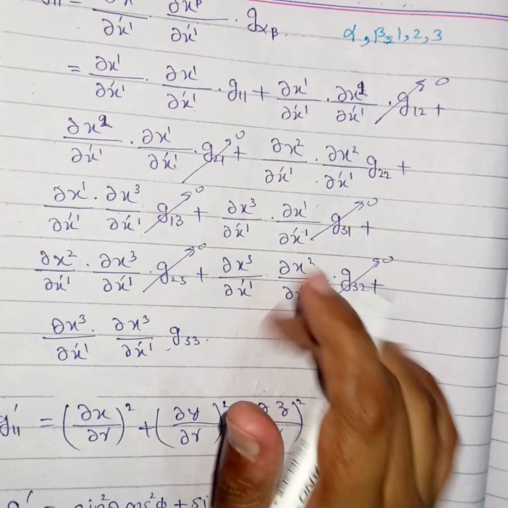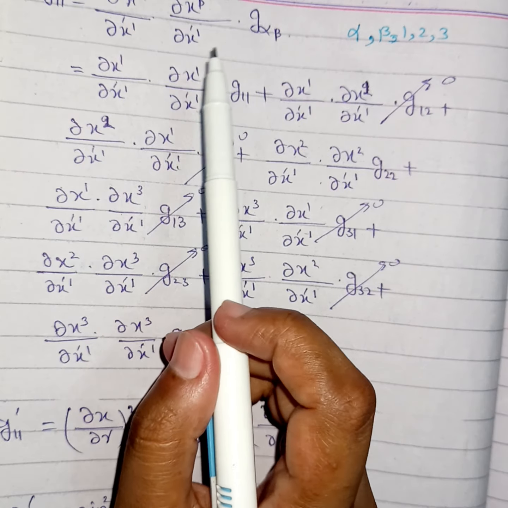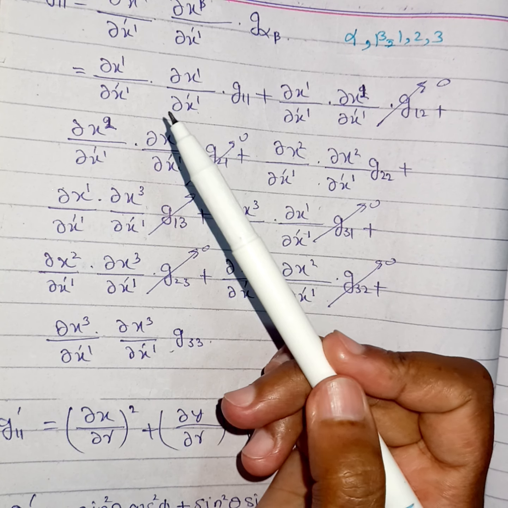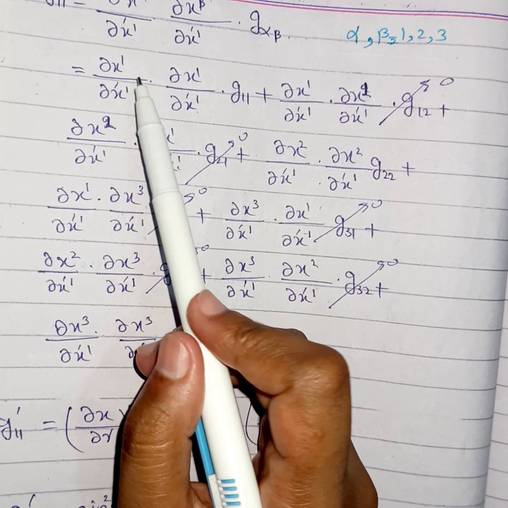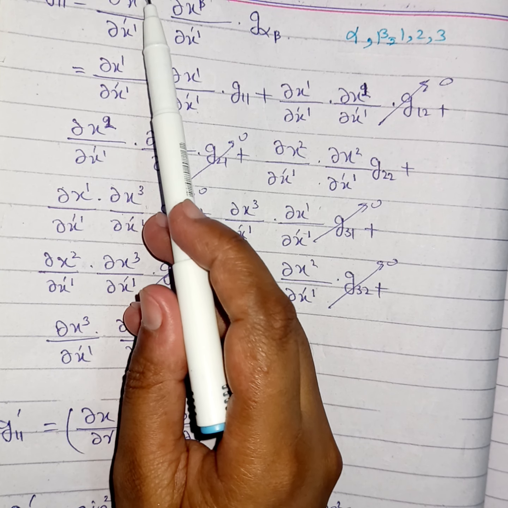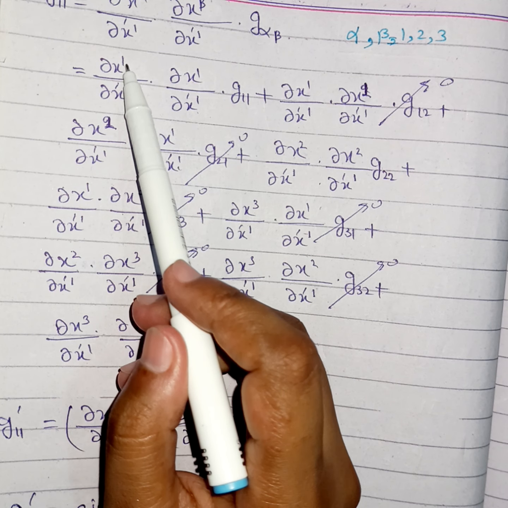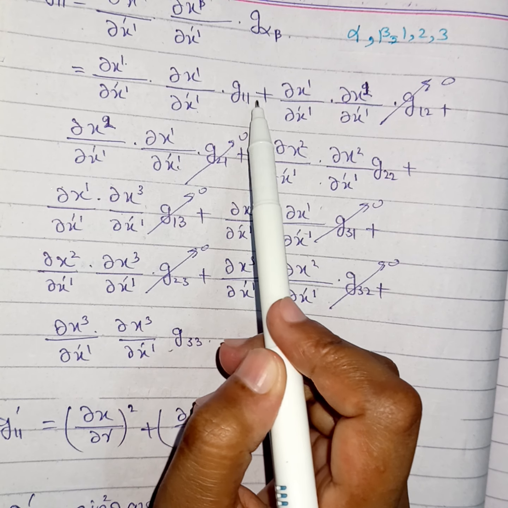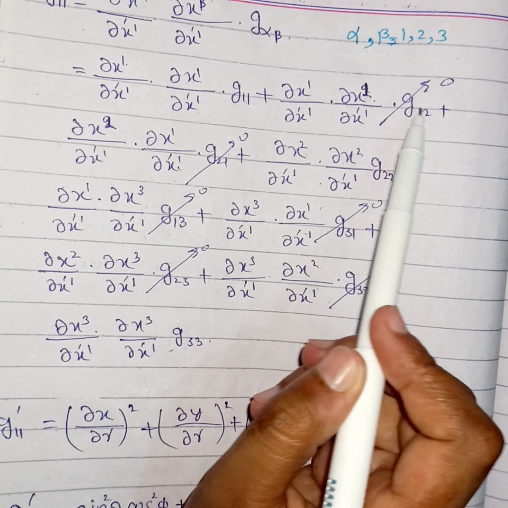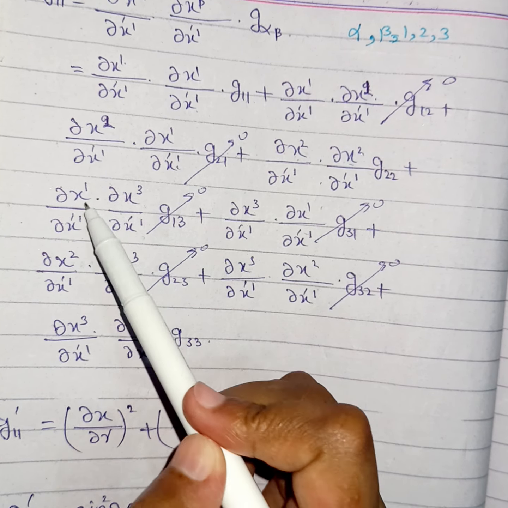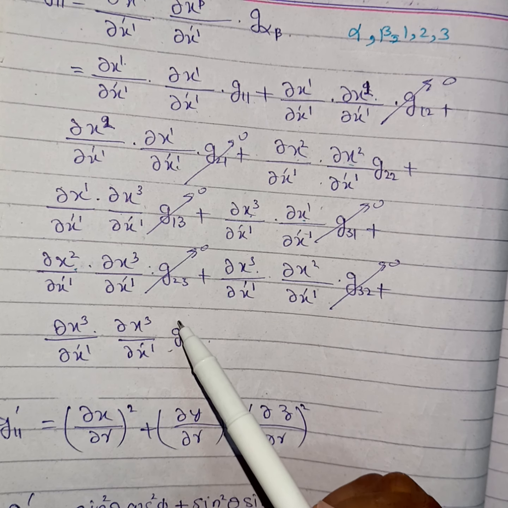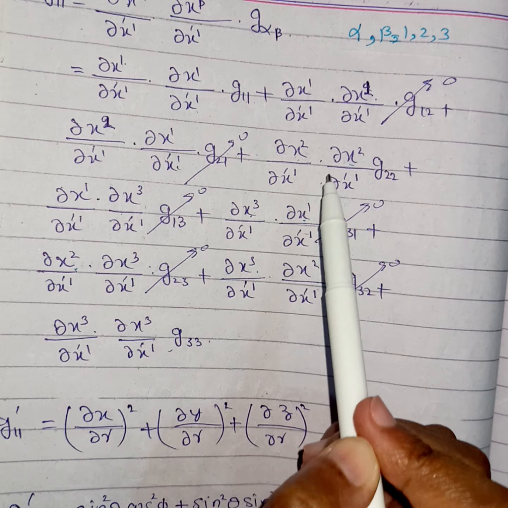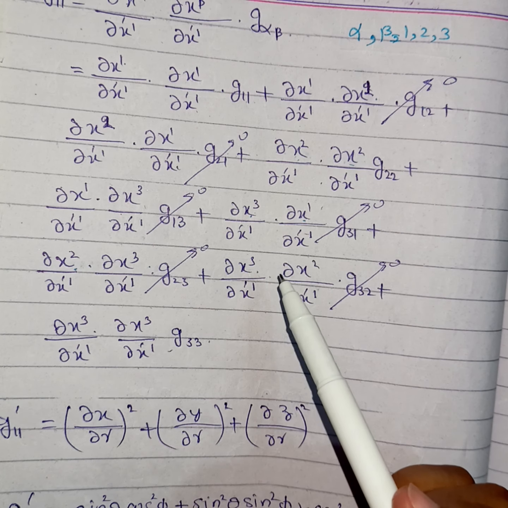When we substitute them, we write it in a sum-over form. First of all, we put α and β as 1 and 1, then 1 2, 2 1, 2 2, 1 3, 3 1, 2 3, 3 2 and 3 3. Means we have just substituted the values of our dummy variables here.